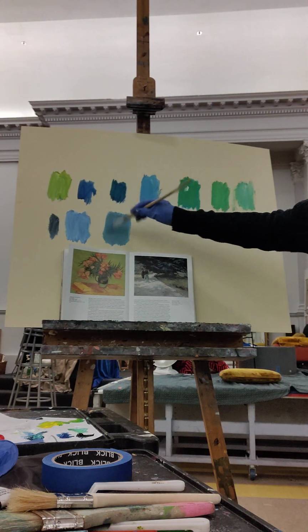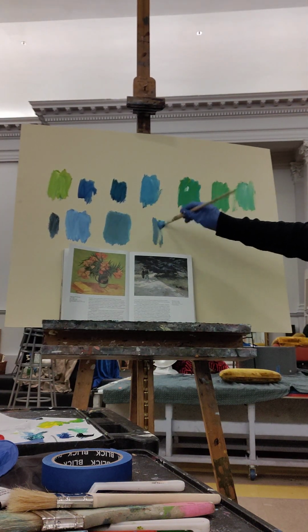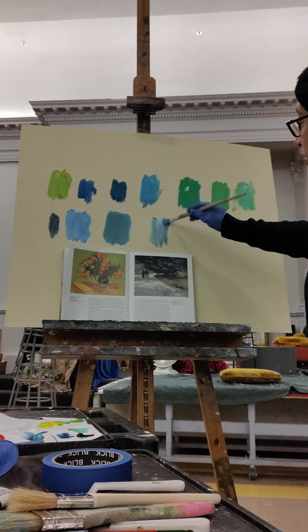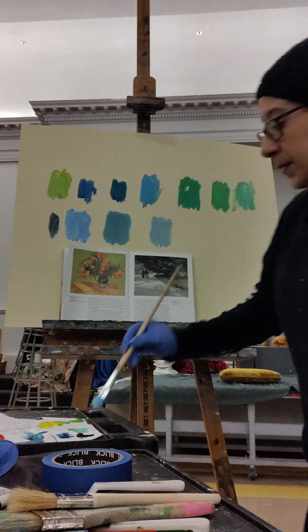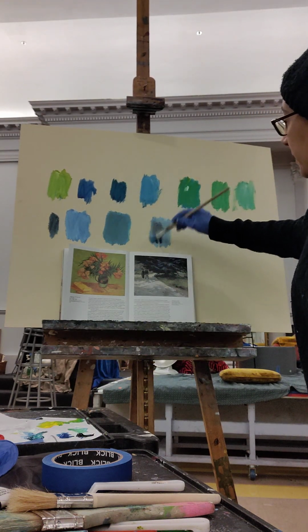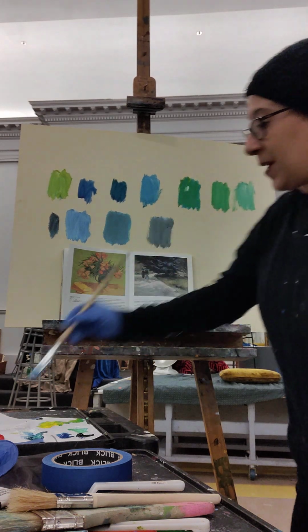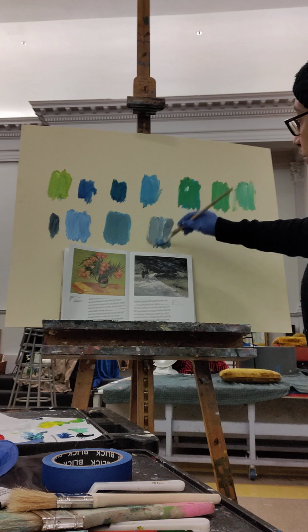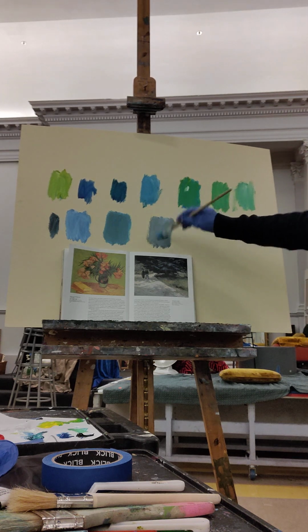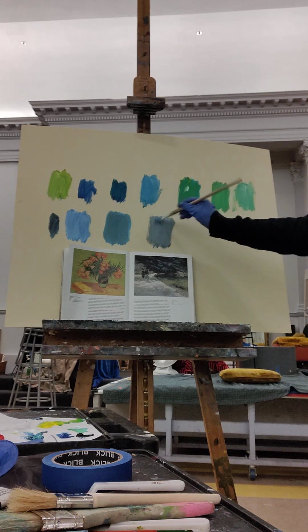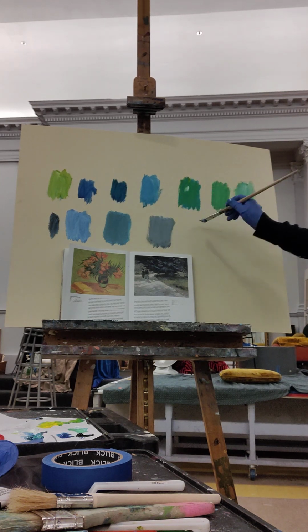Once I have that color that I want for down here, I'm going to move it here and add some more white to it, and a little bit more black. What I'm doing is looking at how to match these colors that I have below. So I have this kind of grayish color here. It's a gray blue, okay?